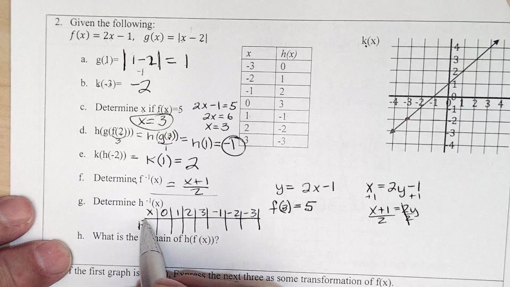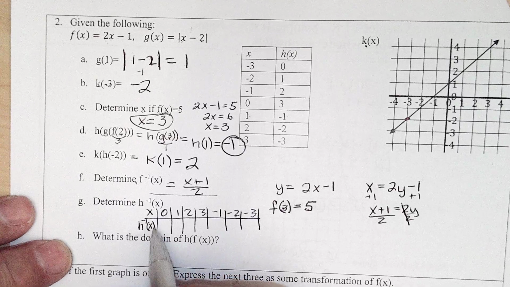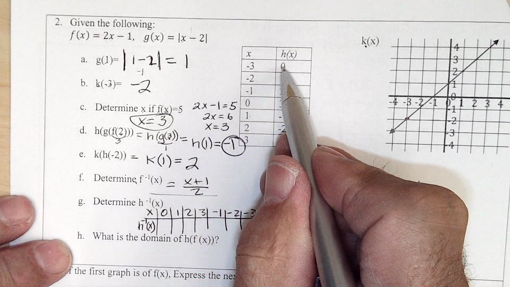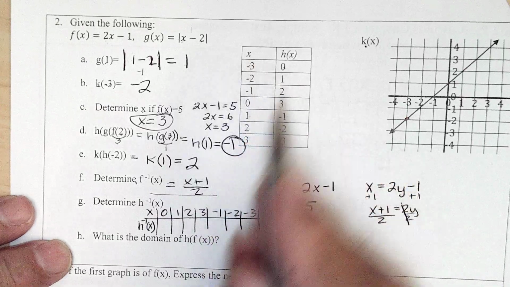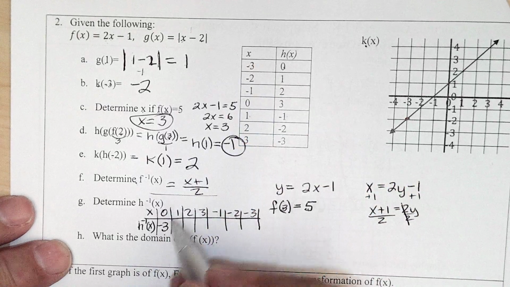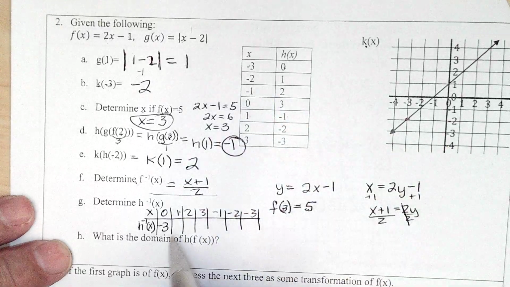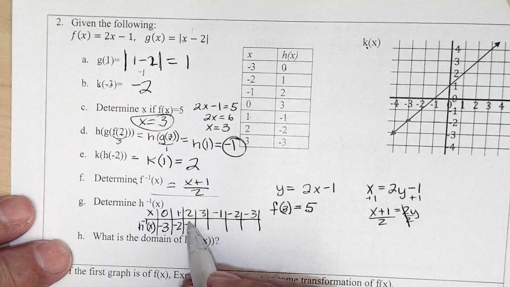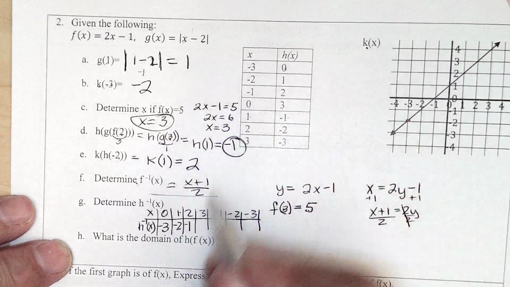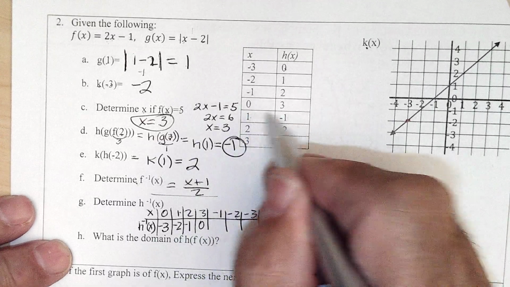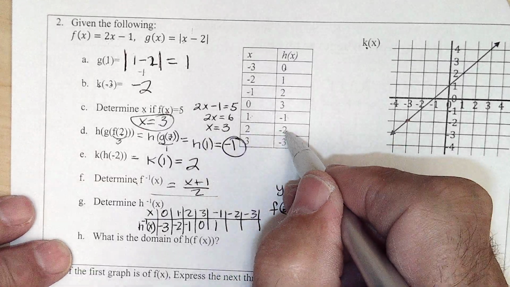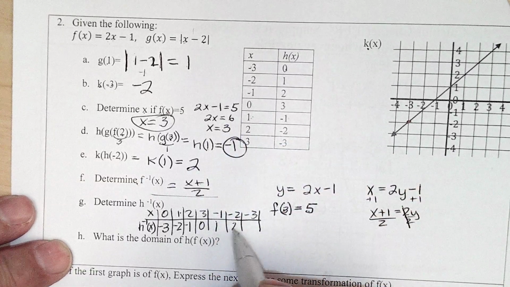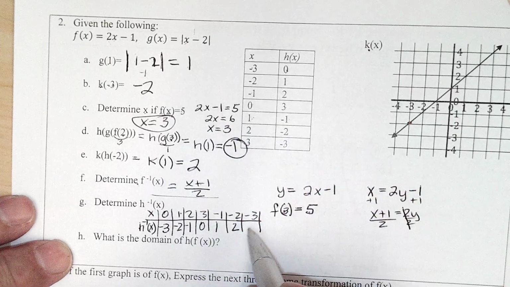So the H inverse, which undoes what H did, 0 would go back to -3. 1 would go back to -2. 2 would go back to -1. 3 would go back to 0. -1 would go back to 1. -2 would go back to 2. -3 go back to 3.